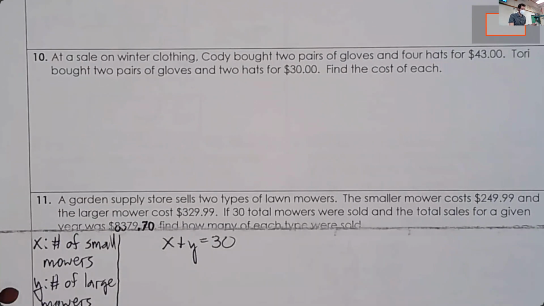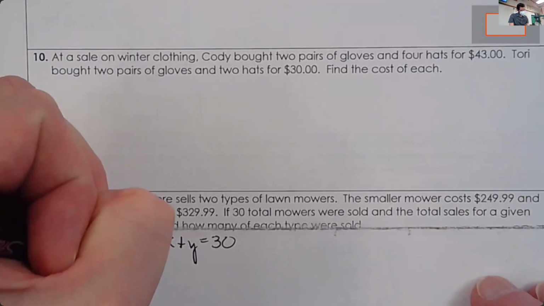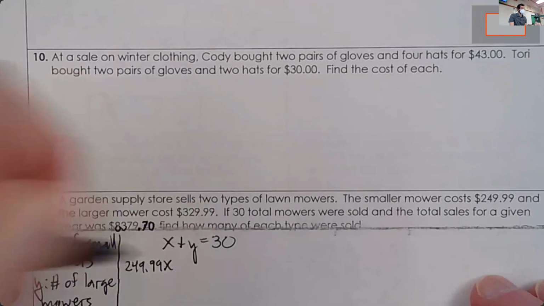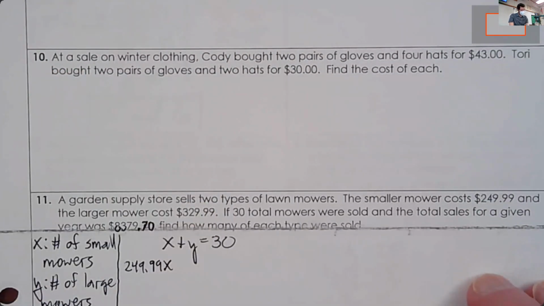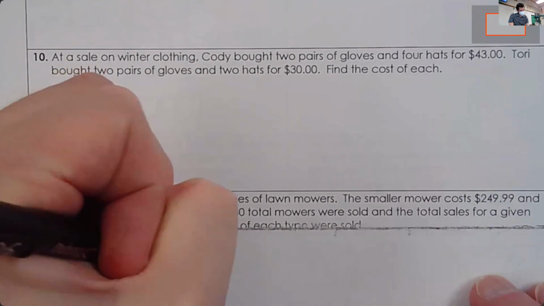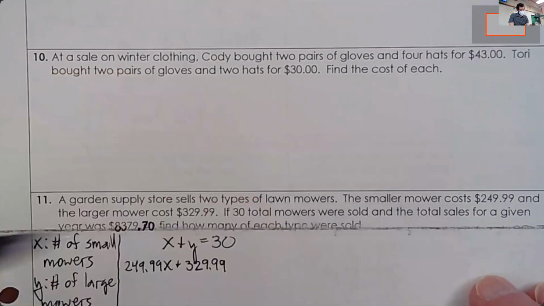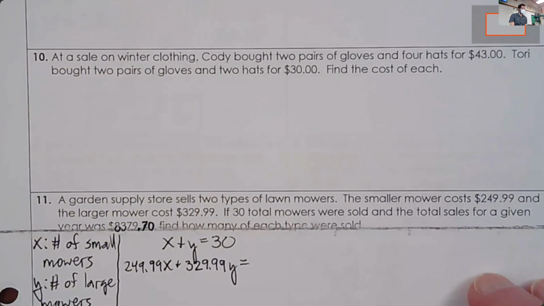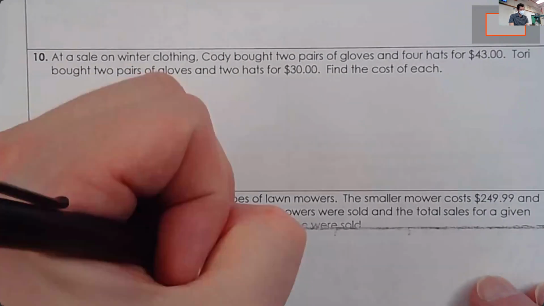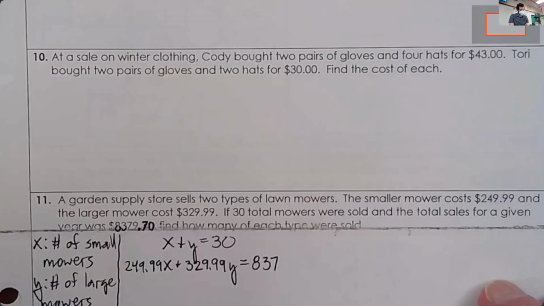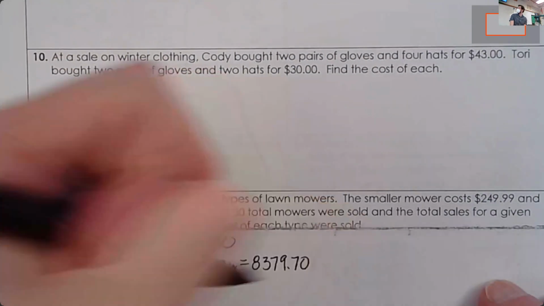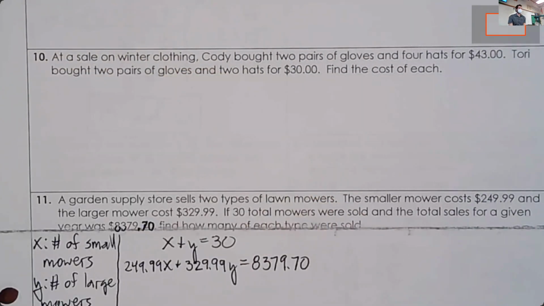So here's how this one's going to look. Small mowers are $249.99 each. So we're going to say $249.99 X, times the number of small mowers, plus $329.99 Y, times the number of large mowers, equals the total amount sold, which was $8,379.70. So those are our two equations. This one's pretty different than the last type of problem we looked at.